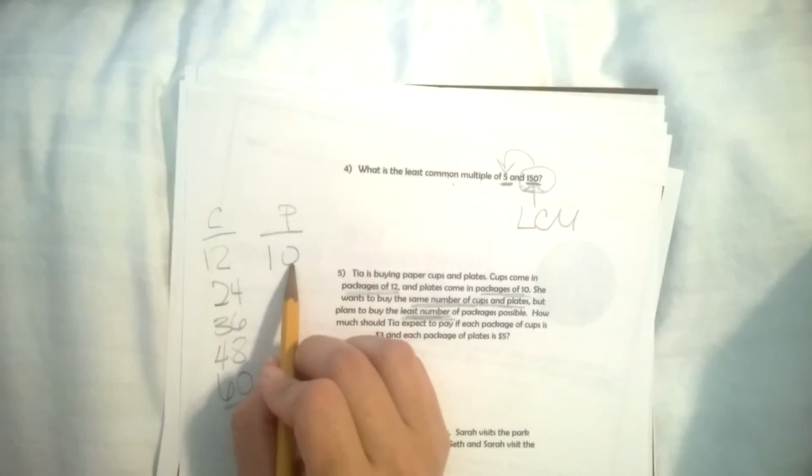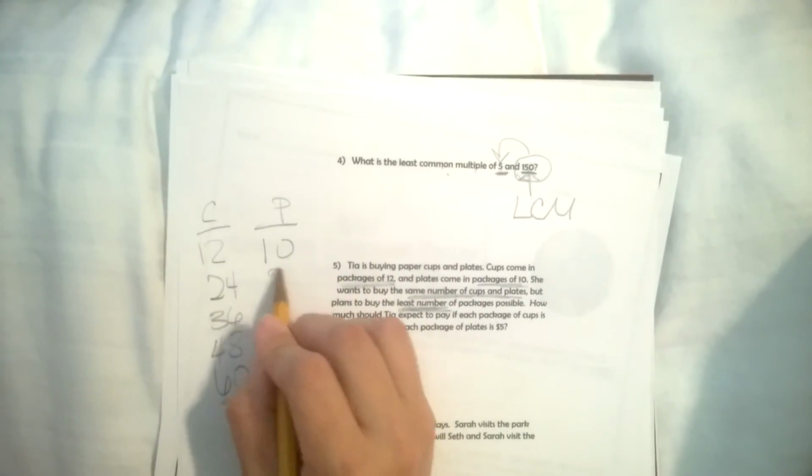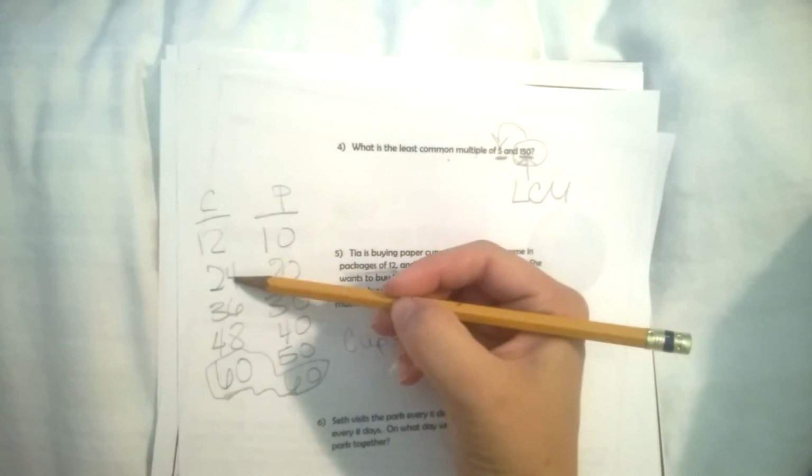Well, automatically, I know I probably can stop right here because if I move to my plates, one package gives me 10, two packages gives me 20, three packages give me 30, 4 gives me 40, 5 gives me 50, 6 gives me 60. Okay, so there's our least common multiple. We know we need 60 cups and 60 plates, but they're wanting to know how many packages of each. Well, we need, and we'll count them, 1, 2, 3, 4, 5 packages of cups.